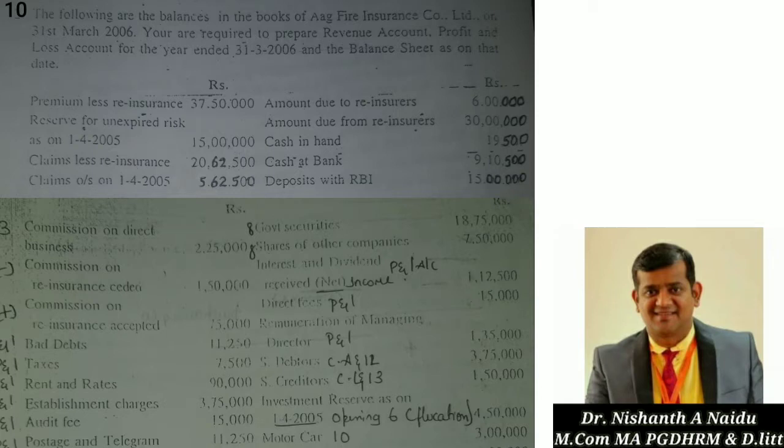To prepare these accounts, you must know the format of the revenue account perfectly, the format of the P&L account perfectly, and the format of the balance sheet perfectly. If you don't know any one format, then you cannot solve the problem. Clear? I know you have already learned the format of all three, that is revenue, P&L account, and balance sheet. So I'm going to start the problem.